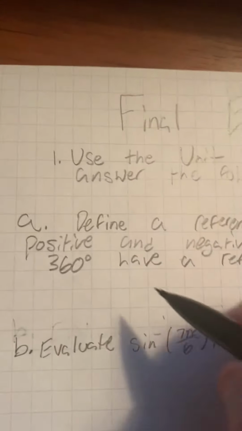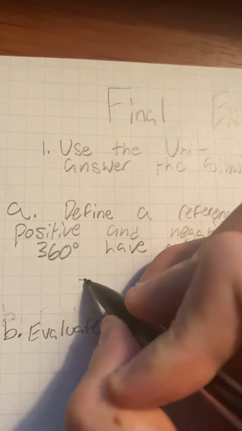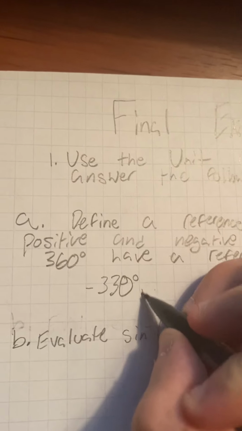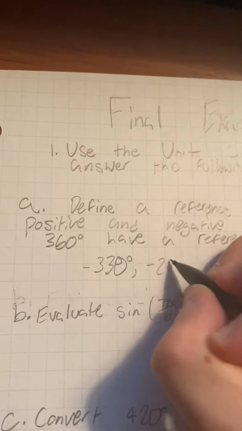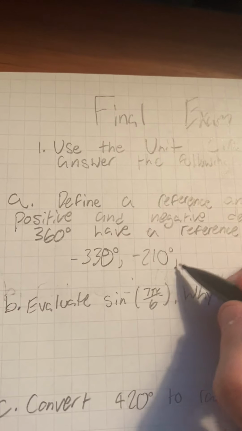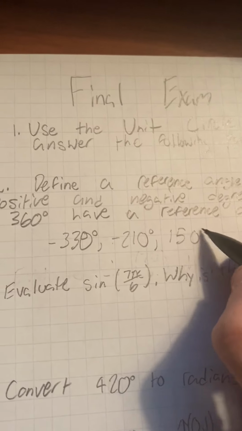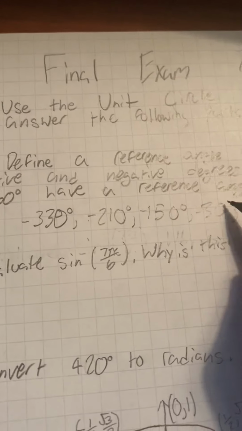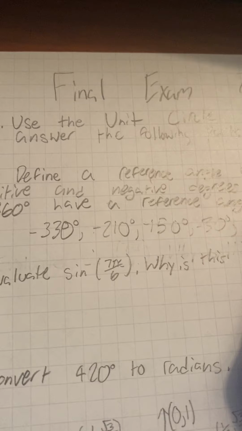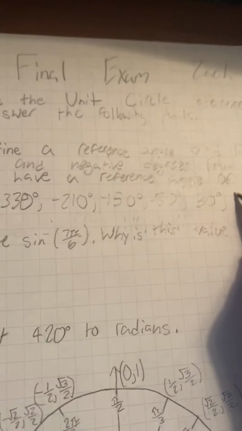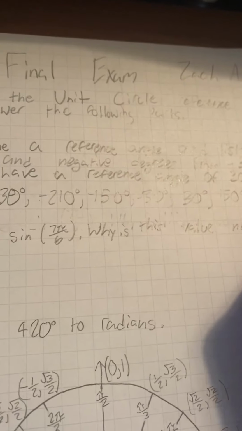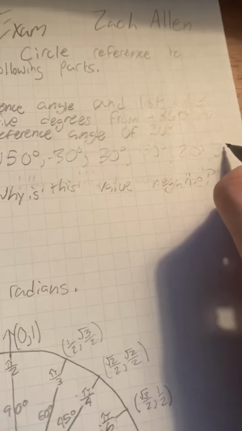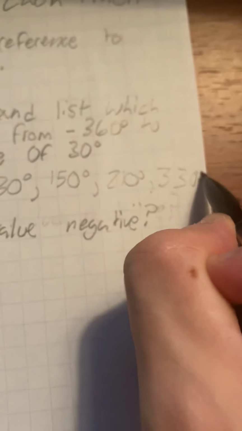So we can write it out as negative 330 degrees to negative 210 degrees to negative 150 degrees, sorry, negative in front, to negative 30 degrees. Then we go to 30 degrees positive, to 150 degrees positive, to 210 degrees positive, to 330 degrees positive.